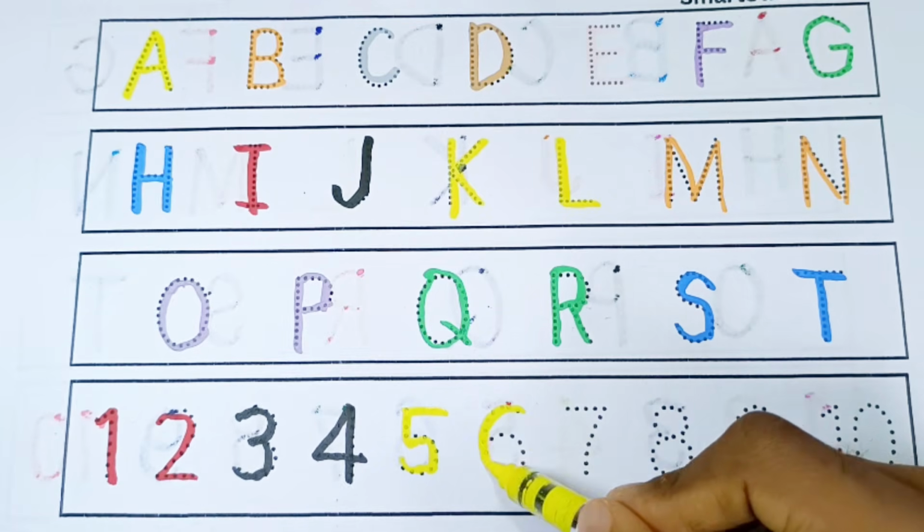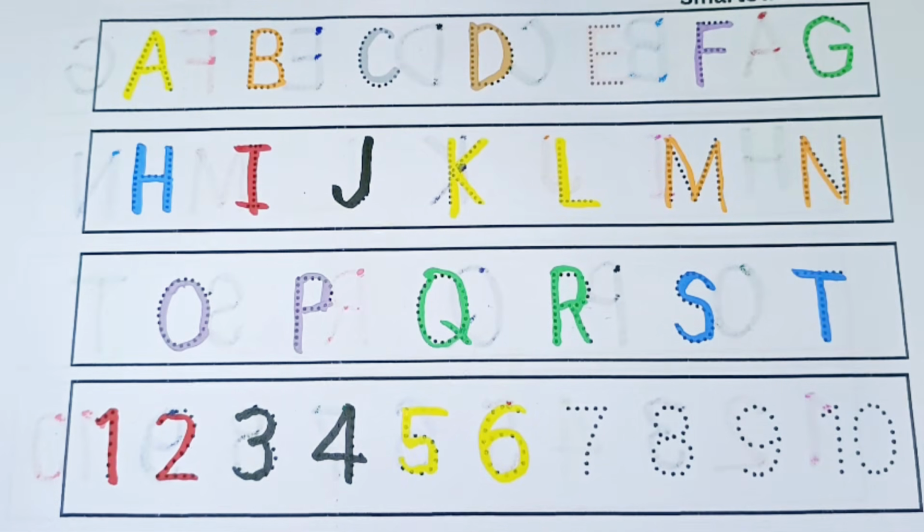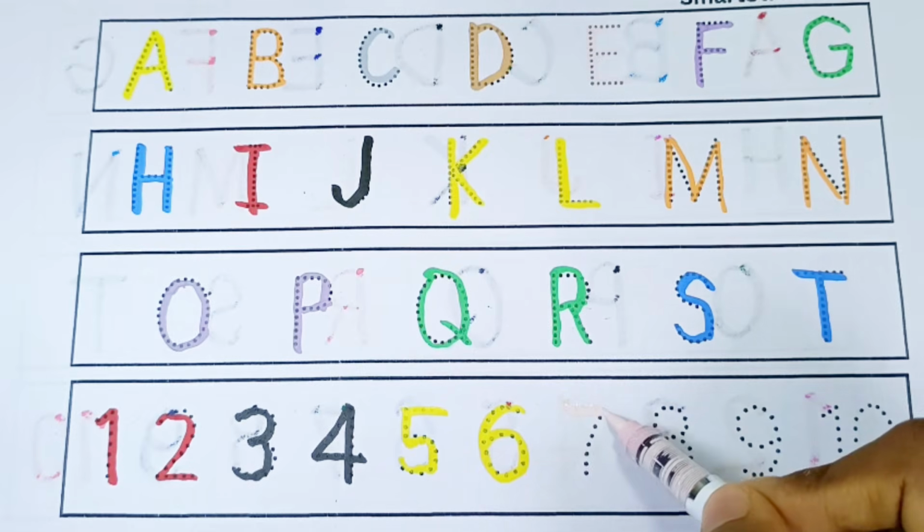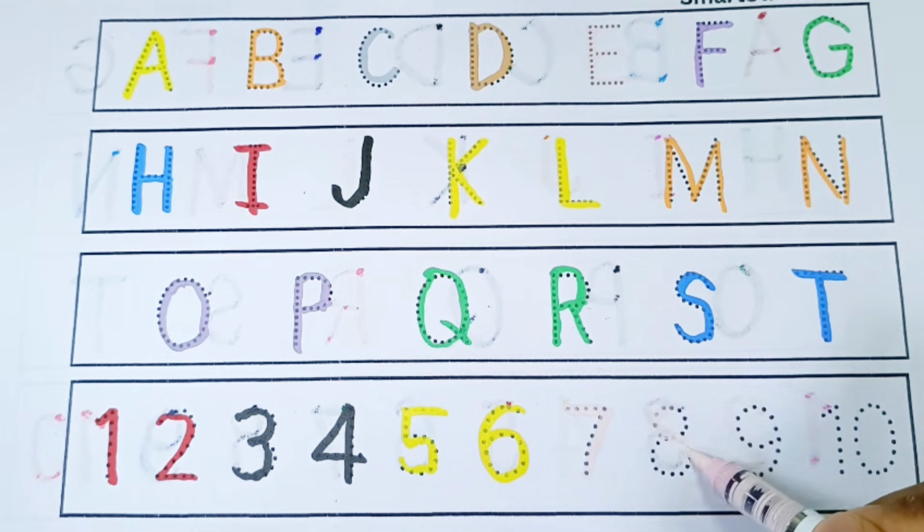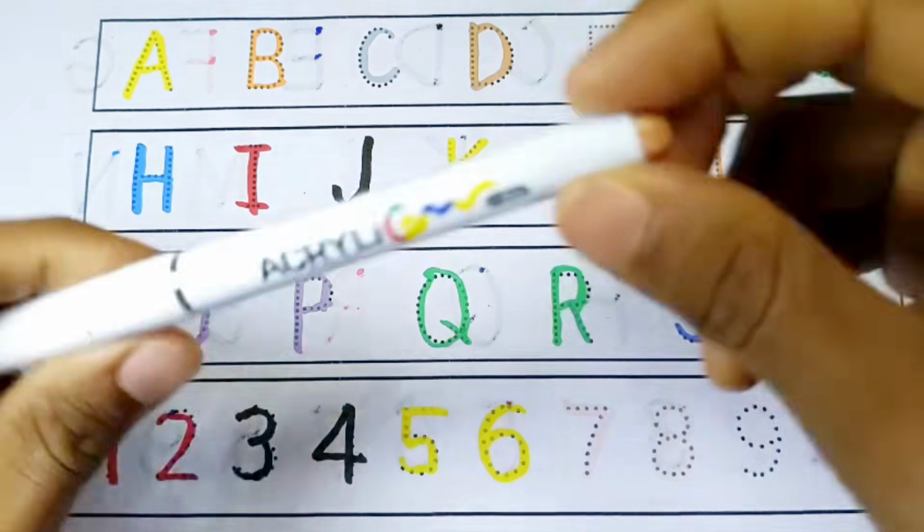5. 6. Now you draw 7 and use pink color. 7. 8. Now you draw 9 and use yellow ochre color.